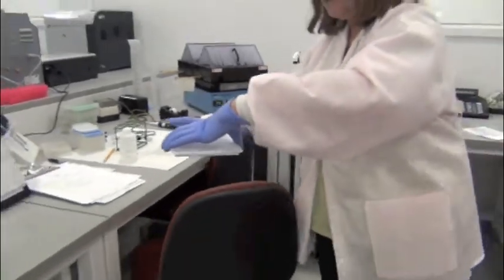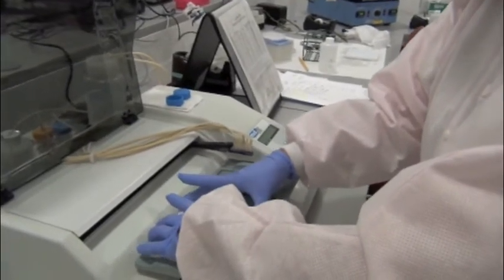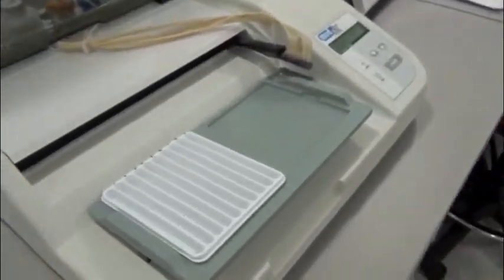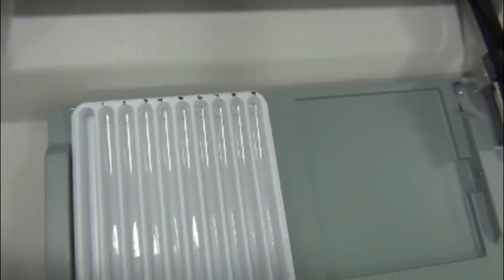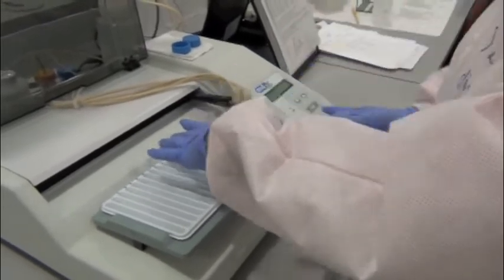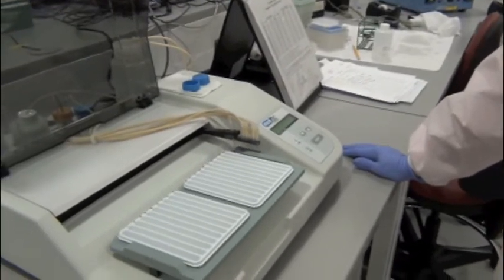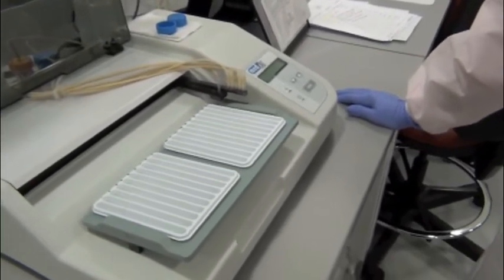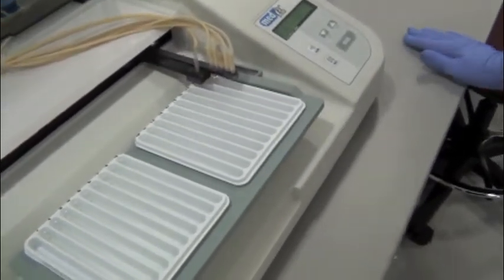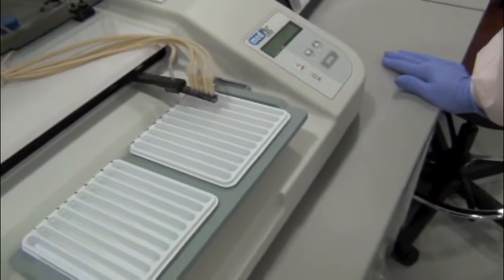Set this on this platform. Be careful not to bump it and transfer any fluid from one to the other. Until it's washed, you still have sample in there, which could contaminate the adjacent well. They're in position on the platform and ready to go. It aspirates, then that particular line is going to drop in the stringent wash. It's pretty basic technology here, but it works.